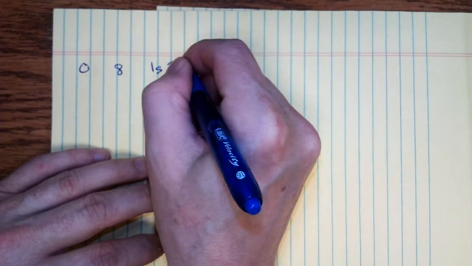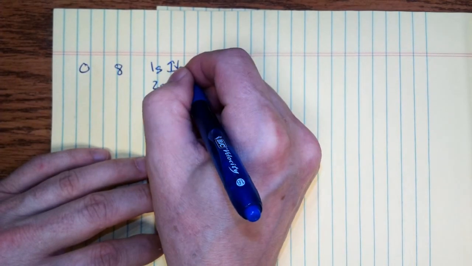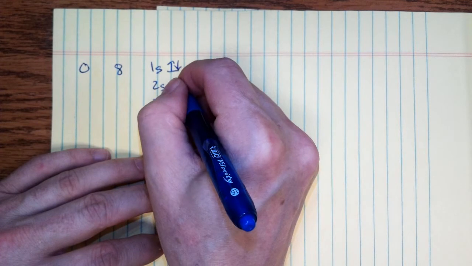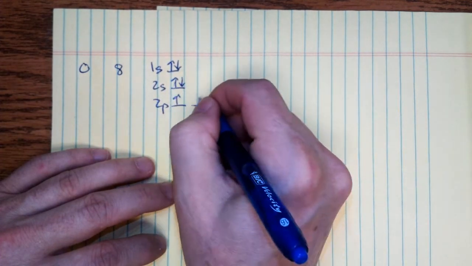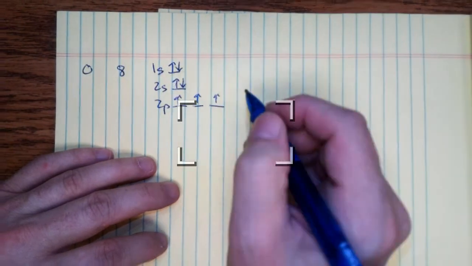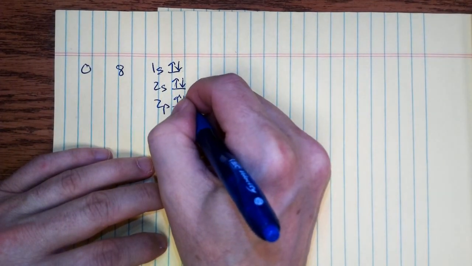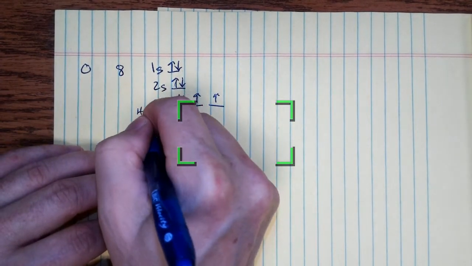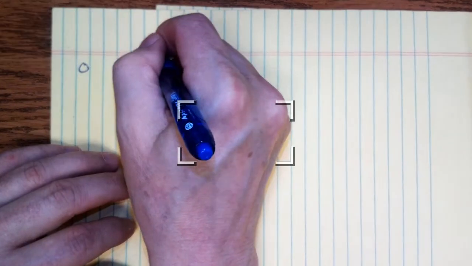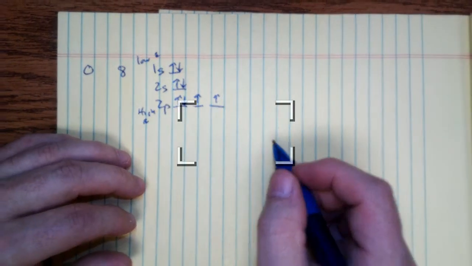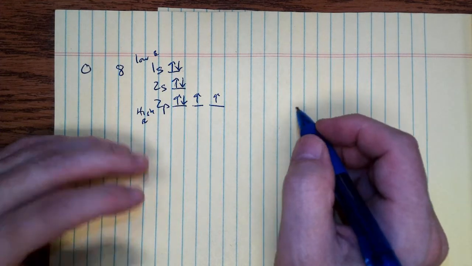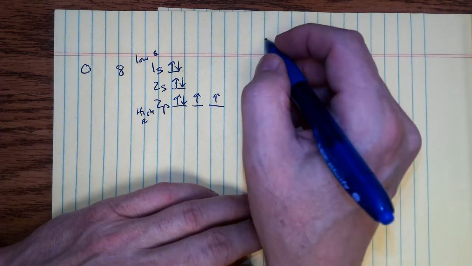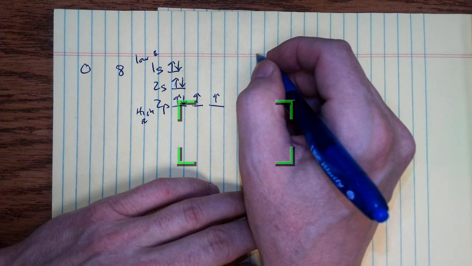So we got 1, 2, that's the Pauli exclusion principle, 3, 4, and then 5, 6, 7, and now we come back and double up. So again, this was higher energy here and low energy there. So you're still thinking from low to high, which is the Aufbau principle. So let's go ahead and write our electron configuration.